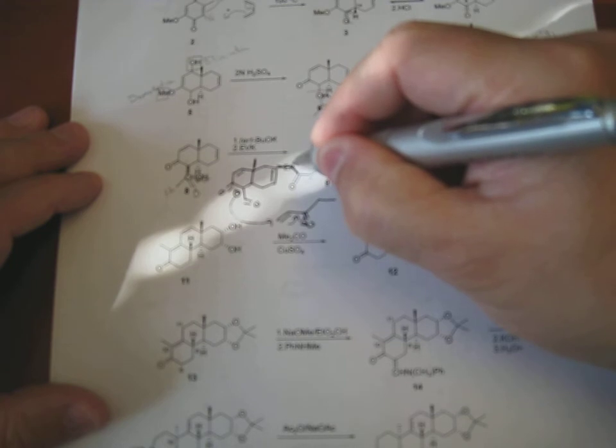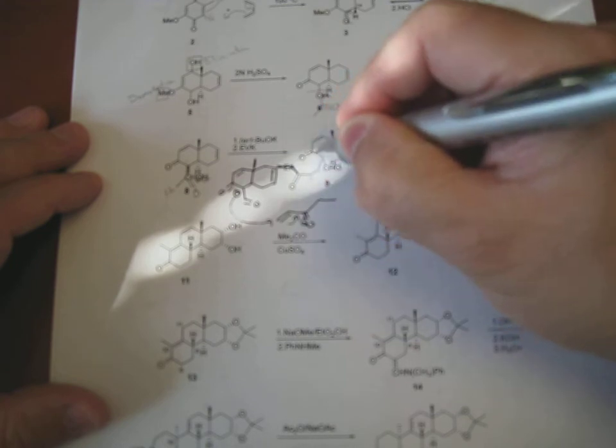so potassium hydroxide, this should hopefully look pretty familiar to you. So you're forming a bond between this carbon and this carbon. Right, so this is going from here to here as an aldol condensation. From here to here.